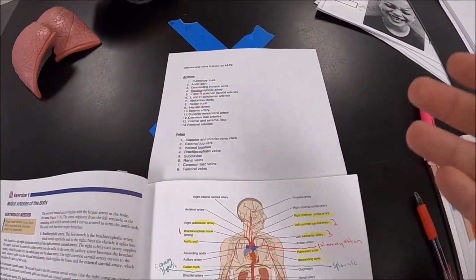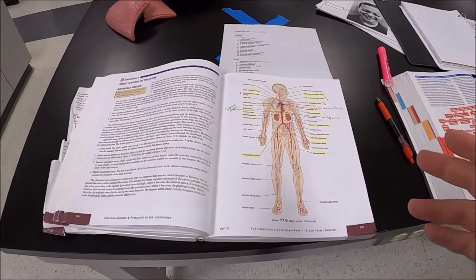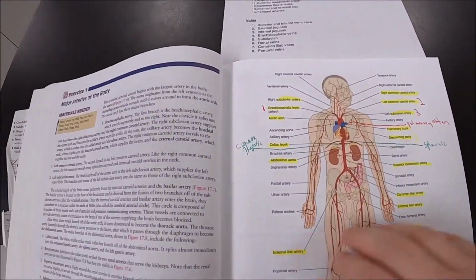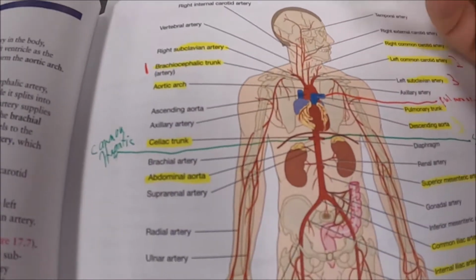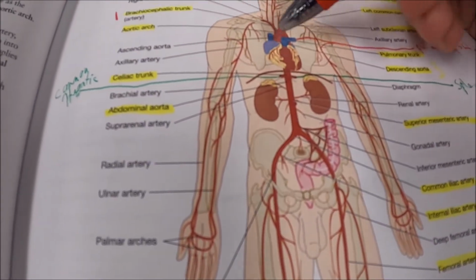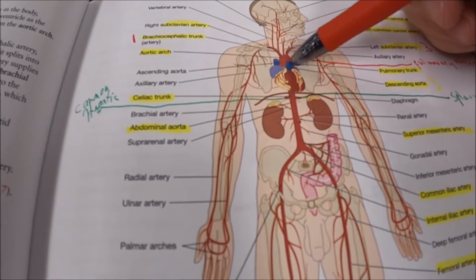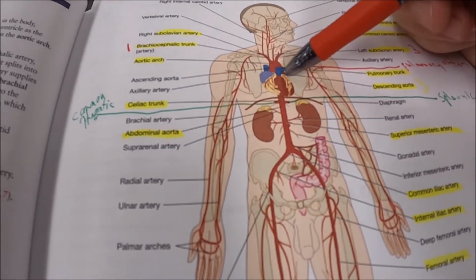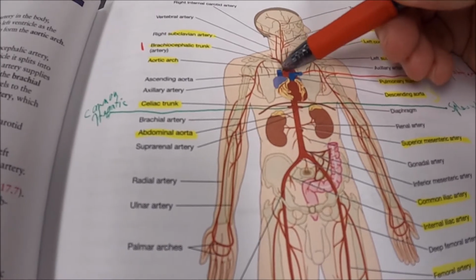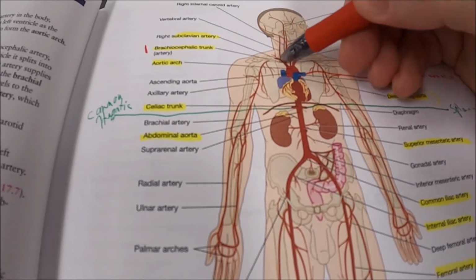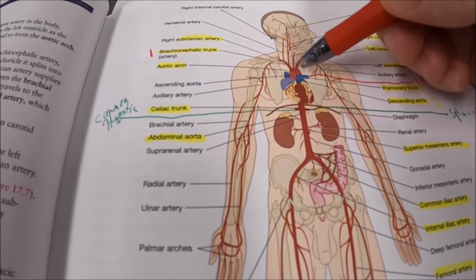All right, here we are back at the table, and I just want to make sure that we are all clear on this material. Let's just start at the heart and work our way away. We have the aortic arch, which I expect you to know. Coming off of the aortic arch is first the brachiocephalic trunk, which further branches into a carotid and a subclavian.